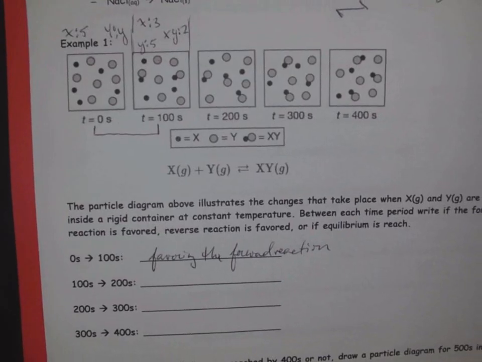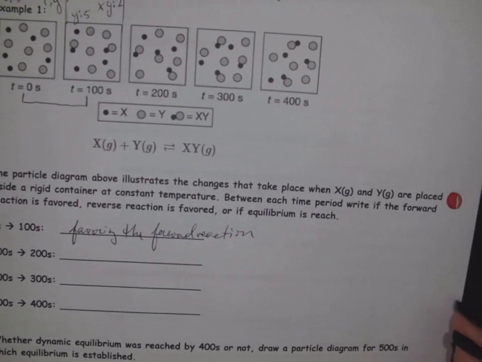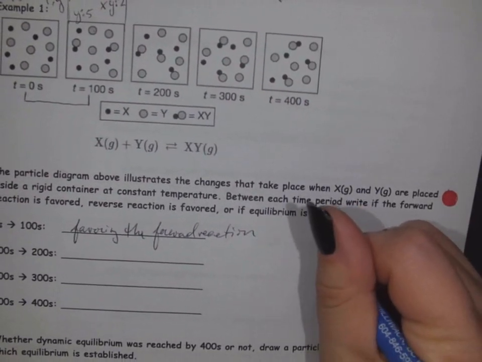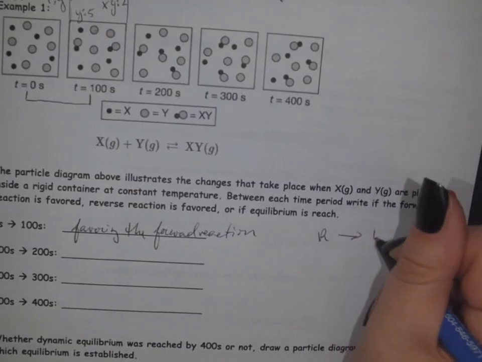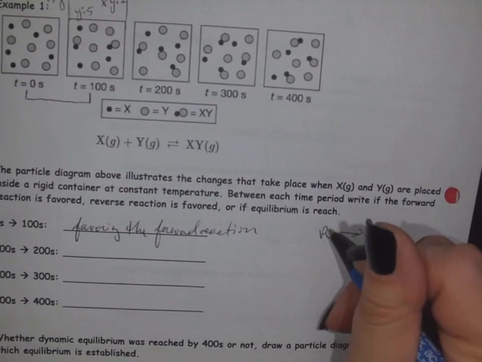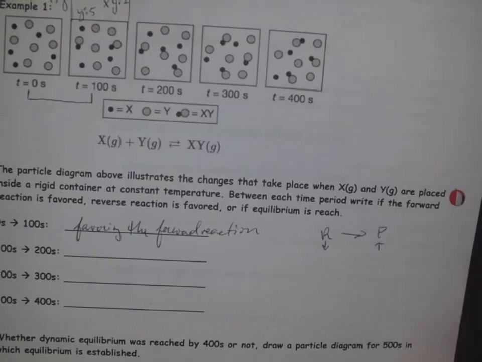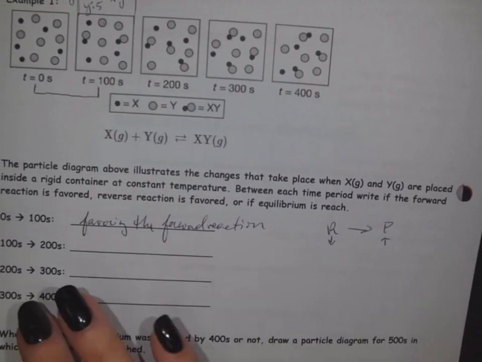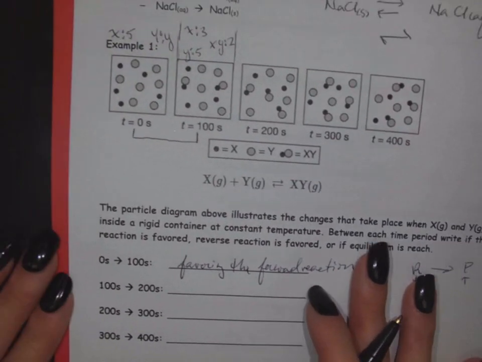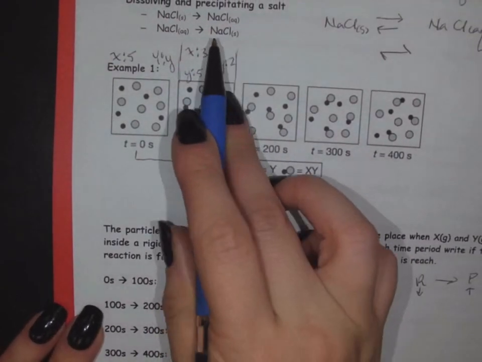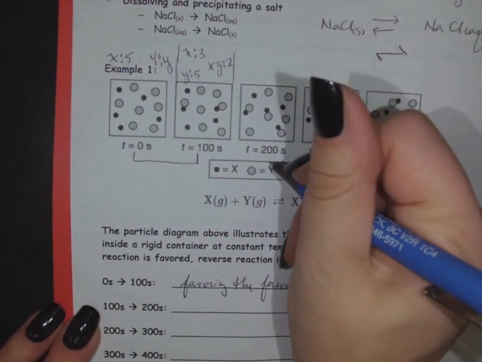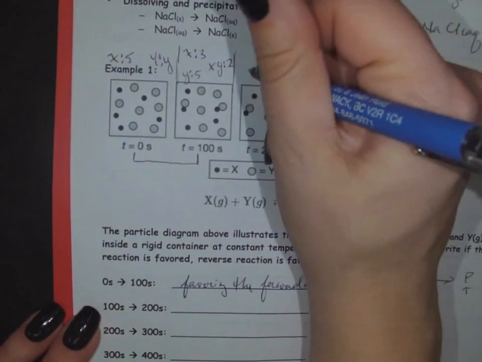Favoring the forward reaction. And again, everyone, in a forward reaction, we have reactants turning into products. So essentially what's happening is the amount of reactants are decreasing and the amount of products are increasing. Now let's look at time 100 to time 200. So we know what's happening at 100. Now let's see what's happening at 200.